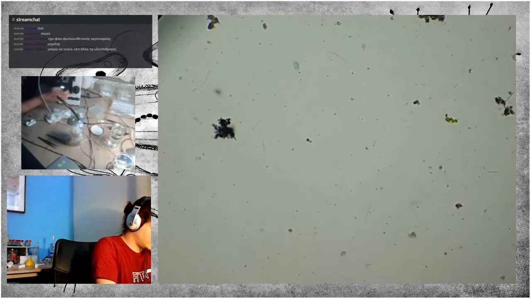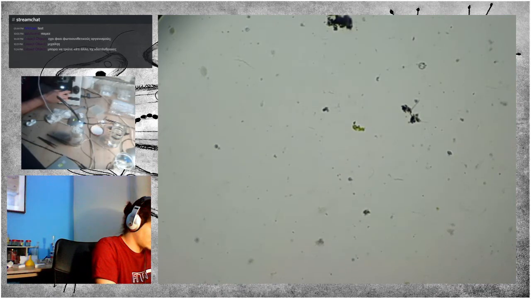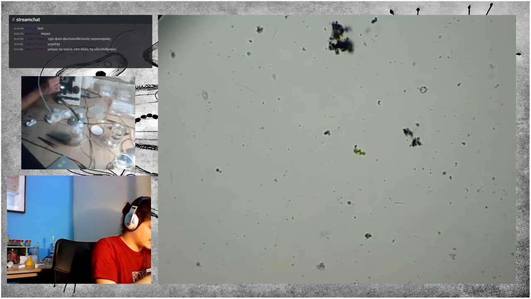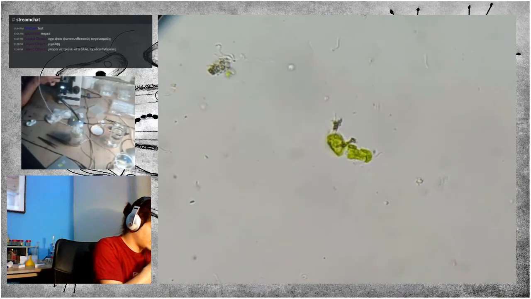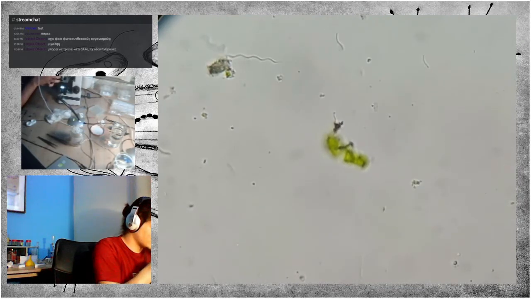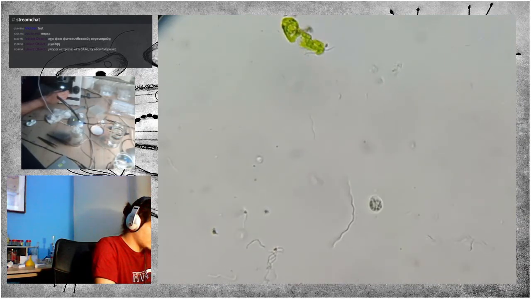Let's go down in magnification again. Now that green stuff could be anything. I'm not sure. It could be a euglenoid cyst or something. Here's another flagellate.